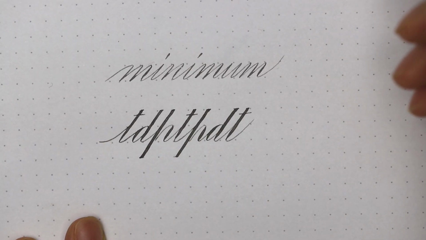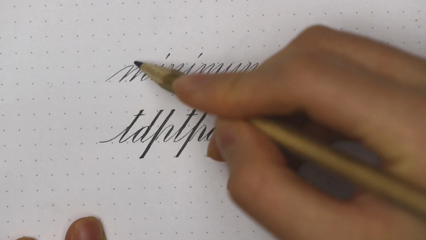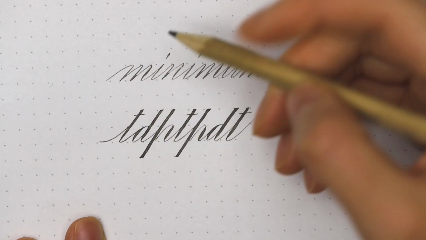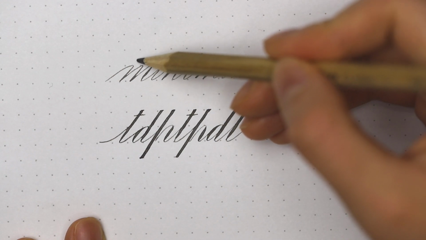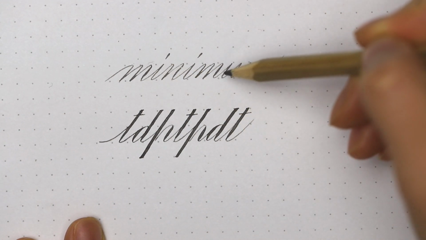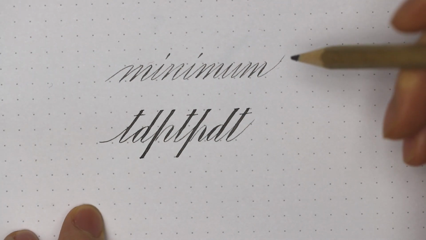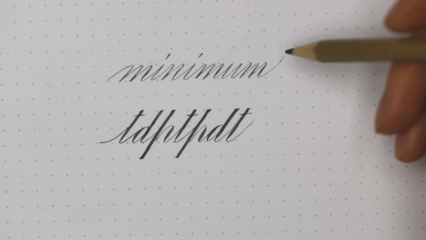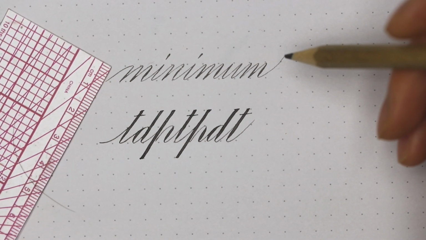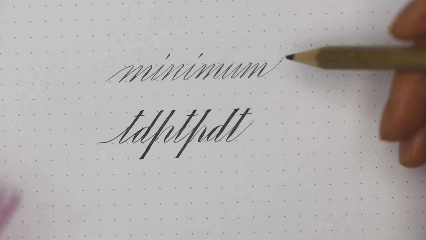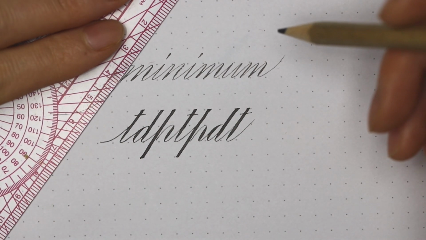In order to achieve consistent spacing, with every downstroke that you execute, whether in Spencerian or in Engrosser script, you have to have a similar distance between each of them. To train yourself to do this, it is very helpful to draw in the slant lines on each downstroke with a similar distance apart. So for example, in your practice, you can do something like this.